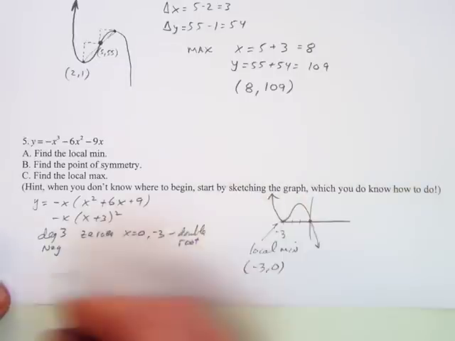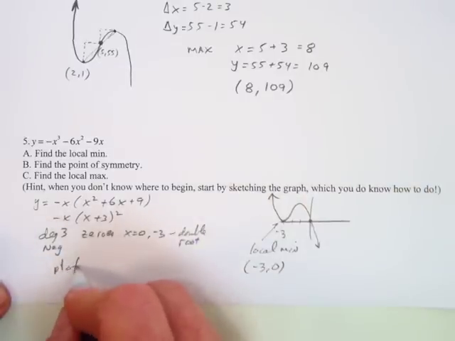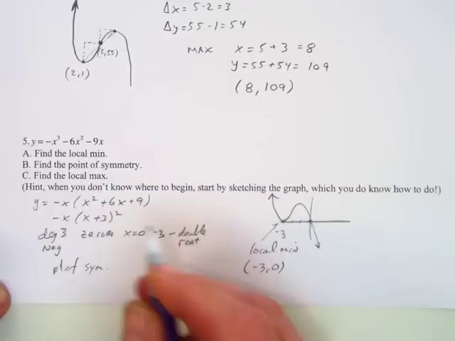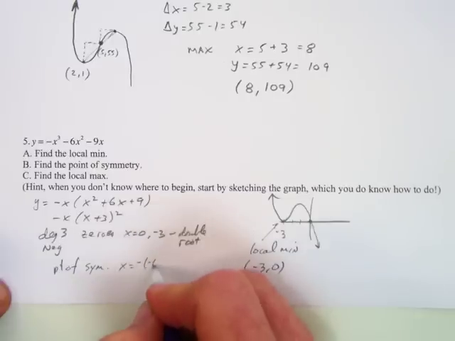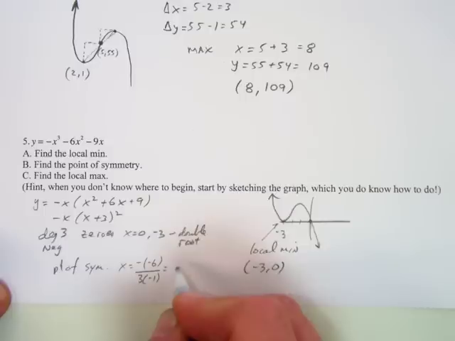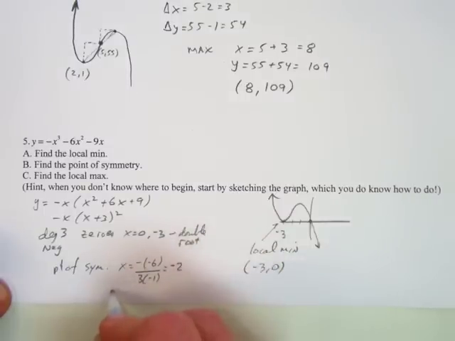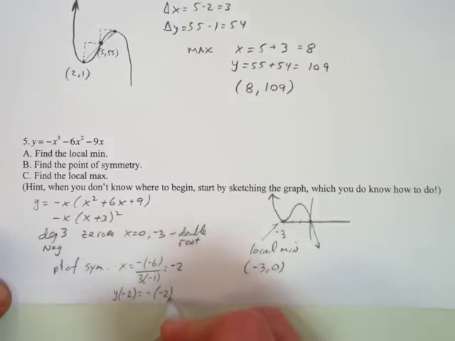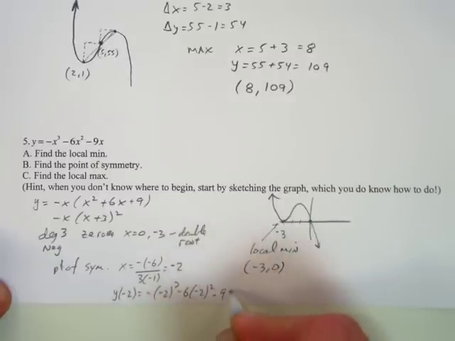How do I find my point of symmetry? I'm going to say x equals negative b over 3a, so it's negative of negative 6 over 3 times negative 1. So 6 over negative 3 would be negative 2. Plug in negative 2, so we're going to say y of negative 2: negative of negative 2 cubed, minus 6 times negative 2 squared, minus 9 times negative 2.